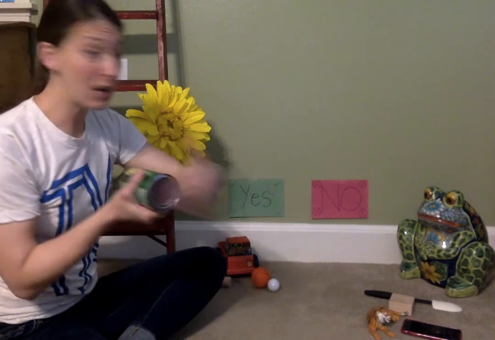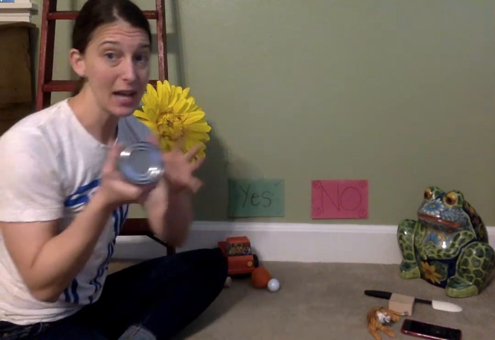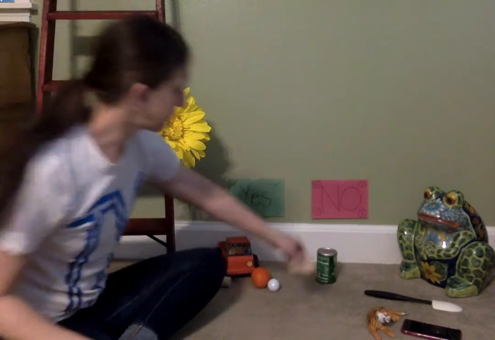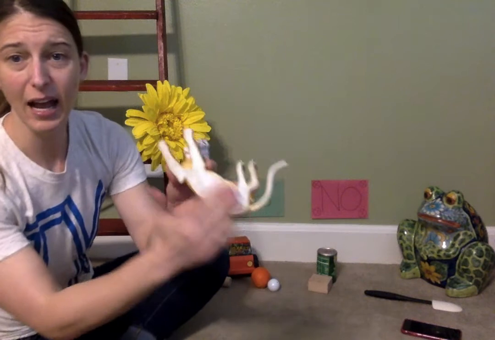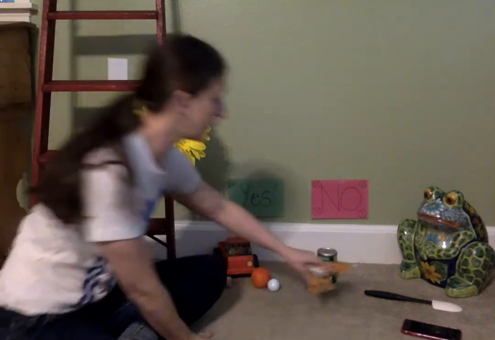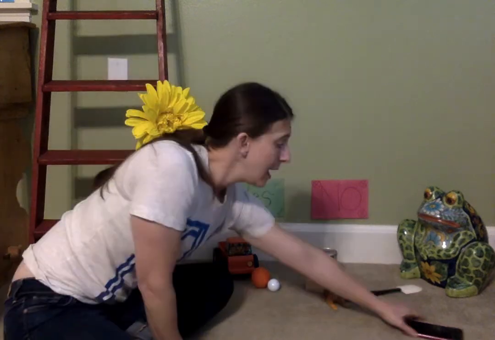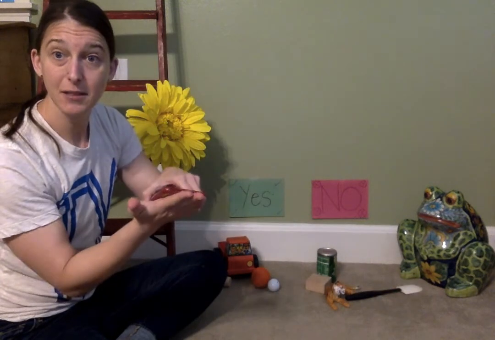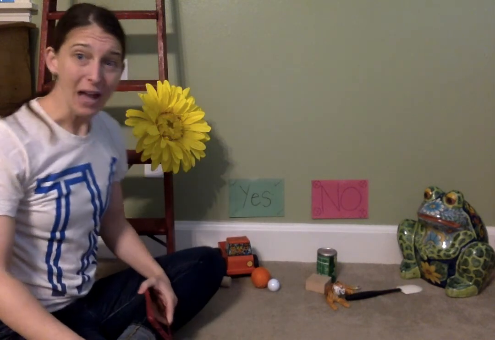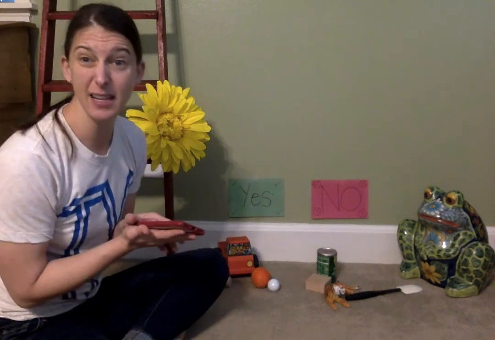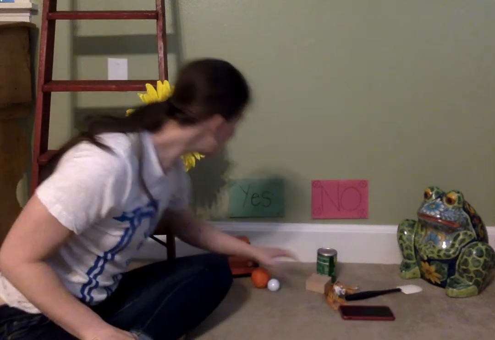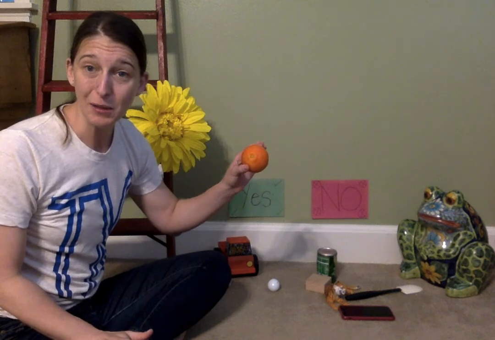So I wonder if these things didn't roll because they are flat. This has a flat bottom. The block is flat. The bottom of the tiger is flat. The spatula is flat. And the phone is flat. I think we learned something today. Flat things do not roll, and round things do roll.